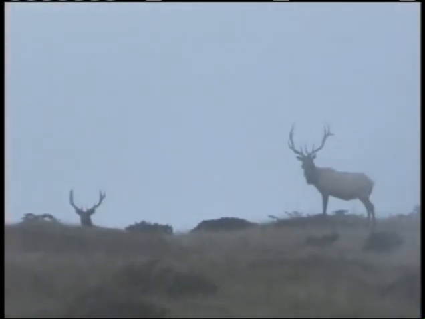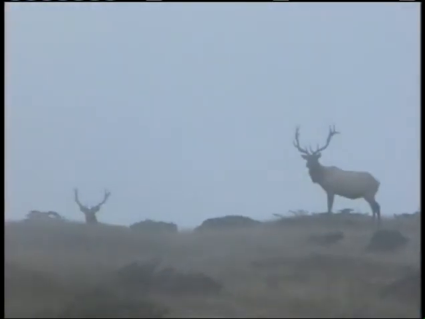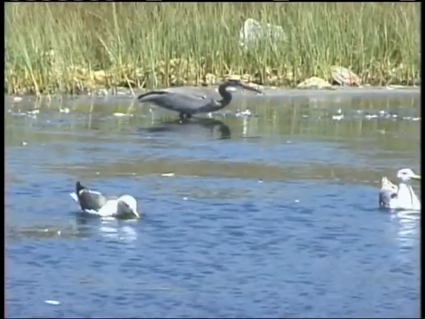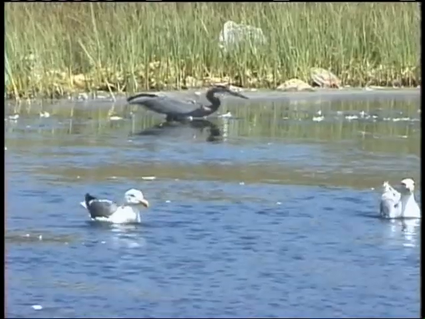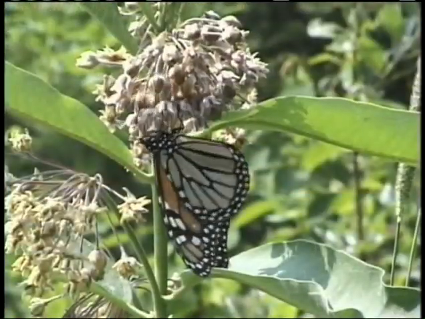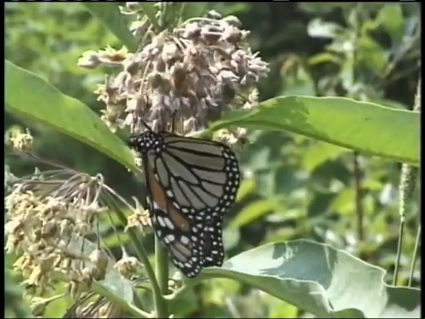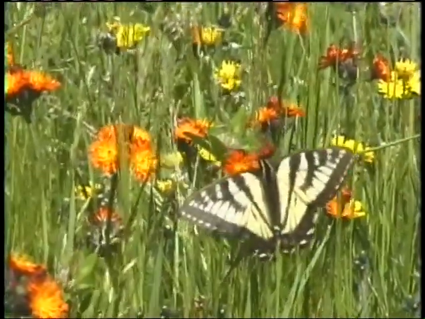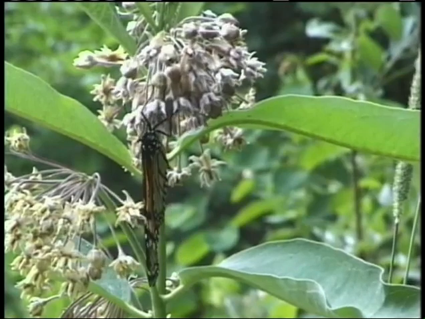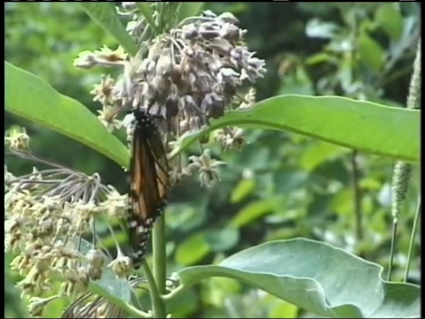When we think of nature, we usually think of living things such as plants and animals. The biotic components of an ecosystem include all the living things in an area. This is a monarch butterfly, and this is a tiger swallowtail butterfly. You decide. Why are these butterflies different from each other?